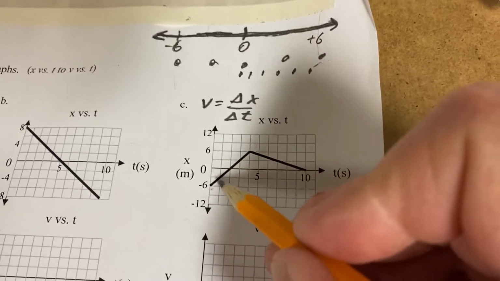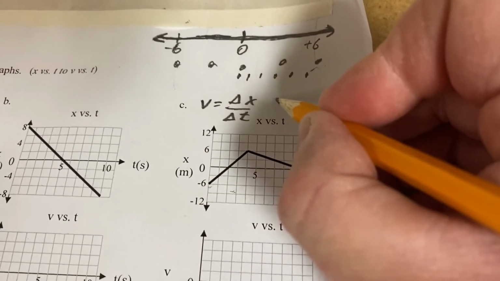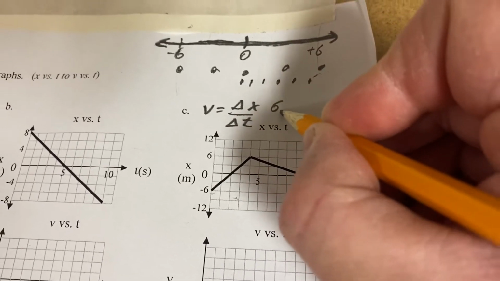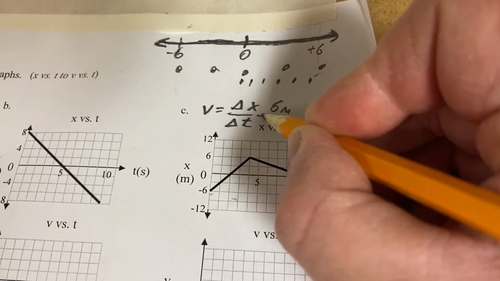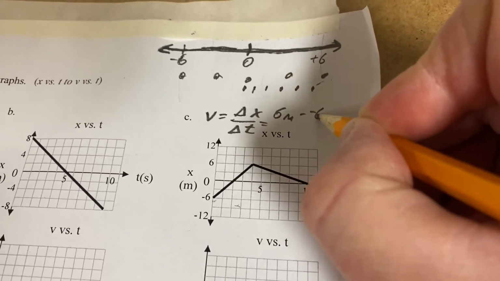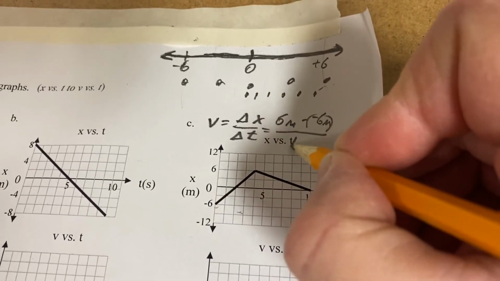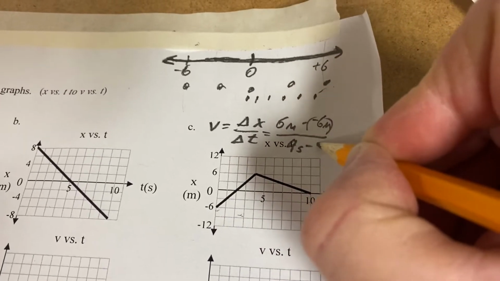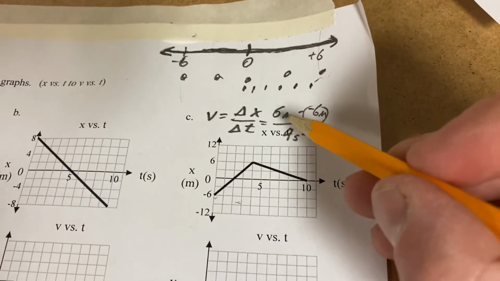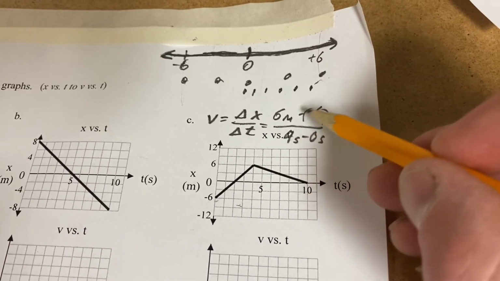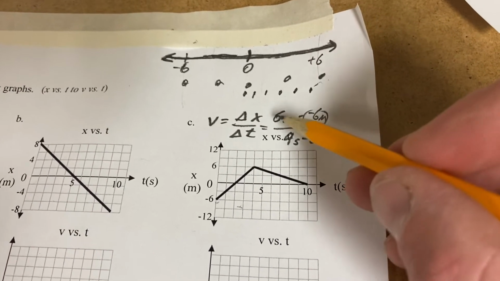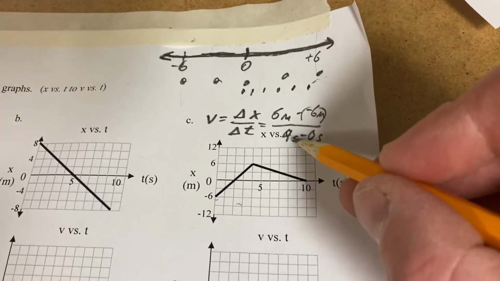All right, so what is the displacement here? It would be 6 meters minus -6 meters over 4 seconds minus 0 seconds. So that is 6 meters minus a -6, which is going to be 12 over 4.